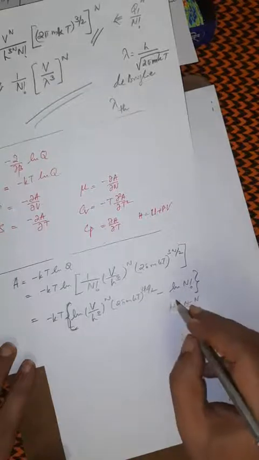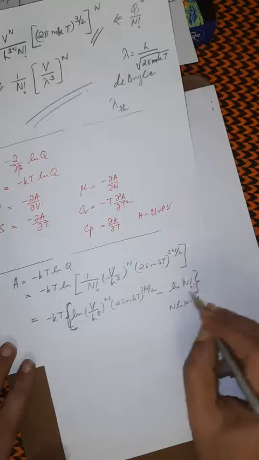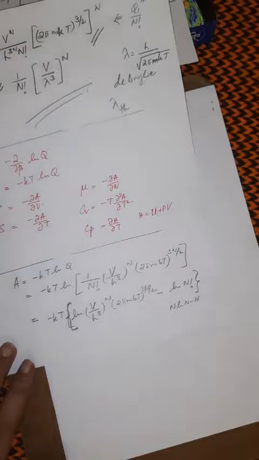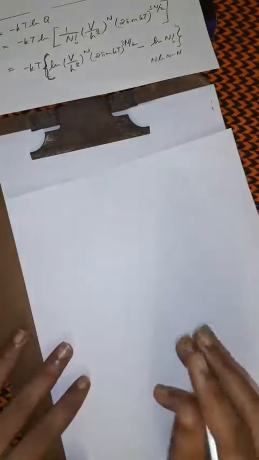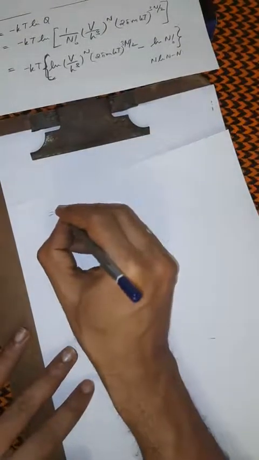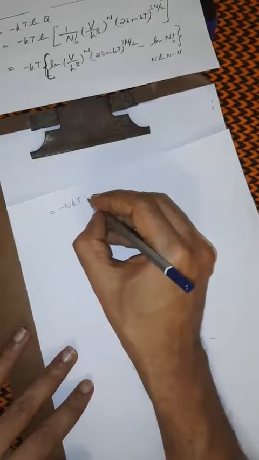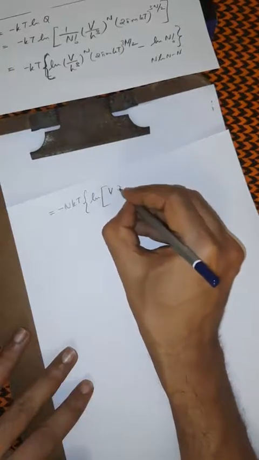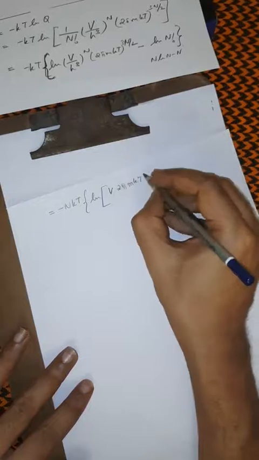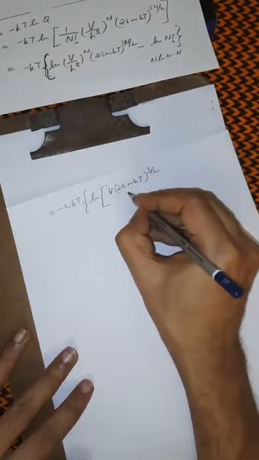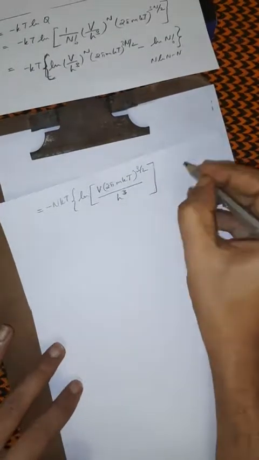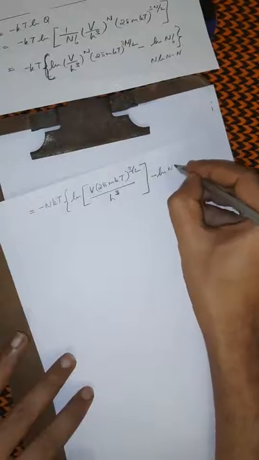So assume that instead of ln n factorial, you put that over here, and then I can modify the expression as minus nkT ln of V into 2 pi mkT raised to 3 by 2 divided by h cube, minus ln n.